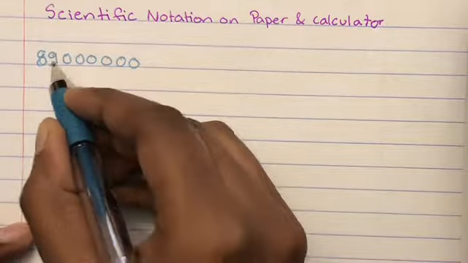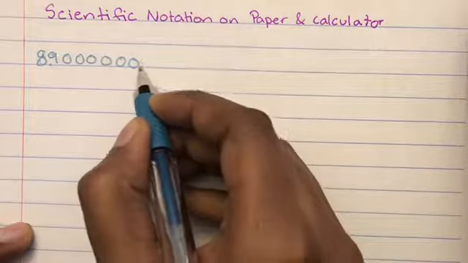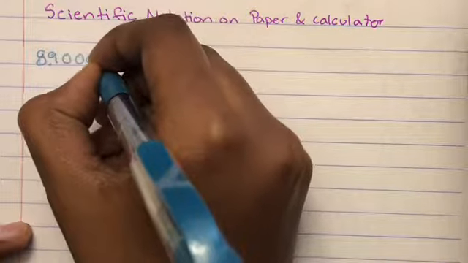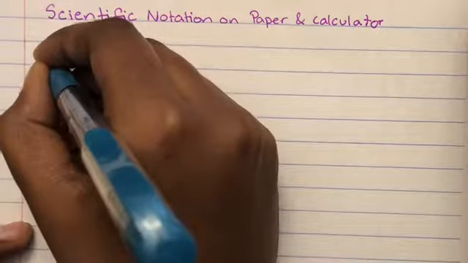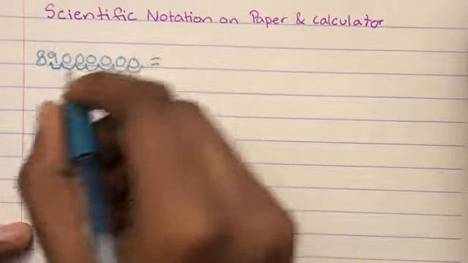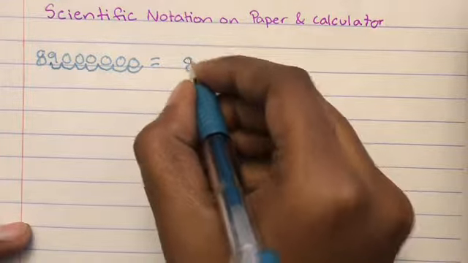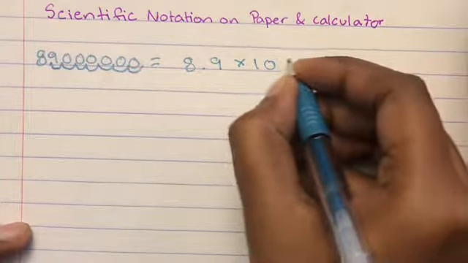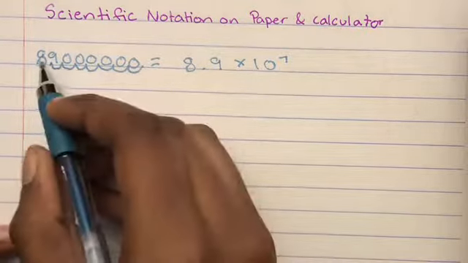So we need to count how many places we moved the decimal point from here to here. So that would be 1, 2, 3, 4, 5, 6, and 7 places. So what we're going to do now is transpose this into a decimal format. So that would just be 8.9 times 10 to the power of 7, since we moved the decimal point 7 places.